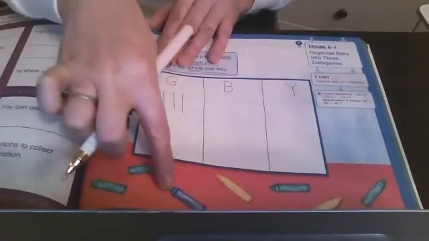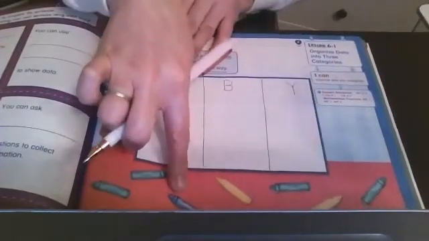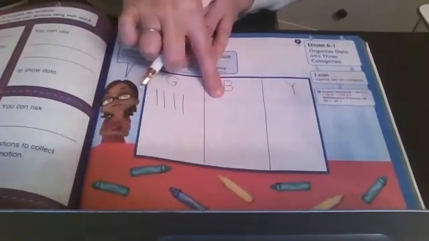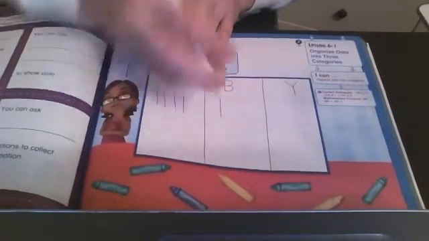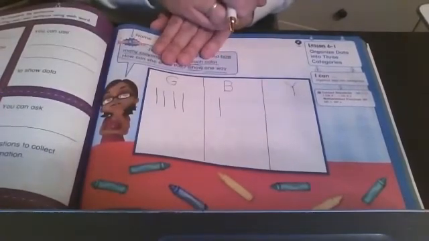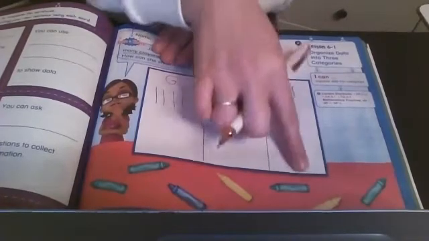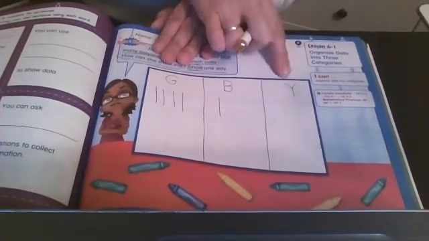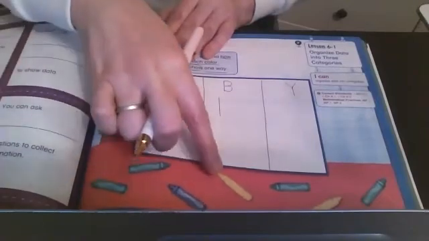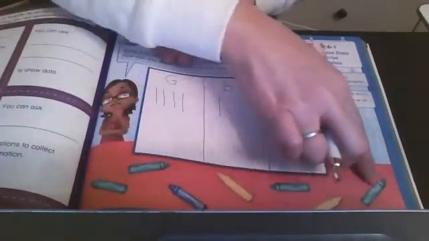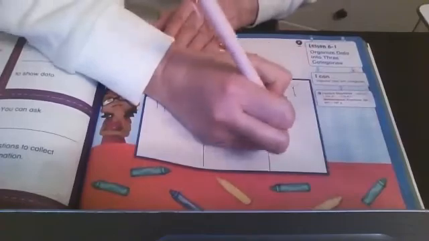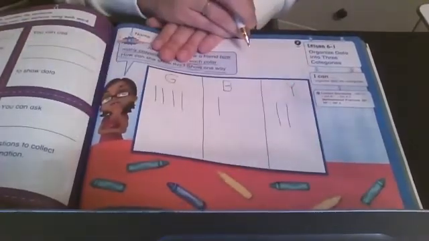Now I'm going to go over to my next section, which is B for blue. I come down and I'm seeing 1 blue, and that's it, just 1 blue crayon. So when I come back to this section, I will represent that with 1 tally mark. And finally, I have my last column, which is Y for yellow. So I come down, I'm seeing 1 and 2, and that's it. So I have 2 yellow crayons.